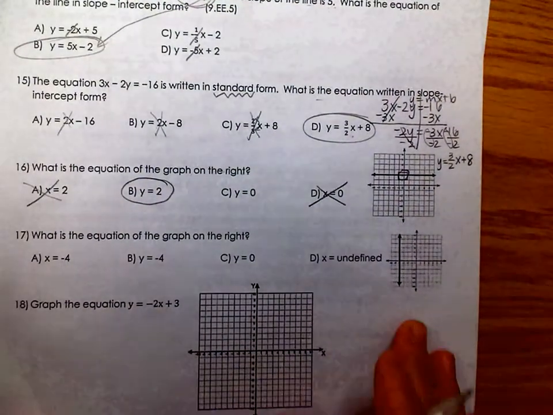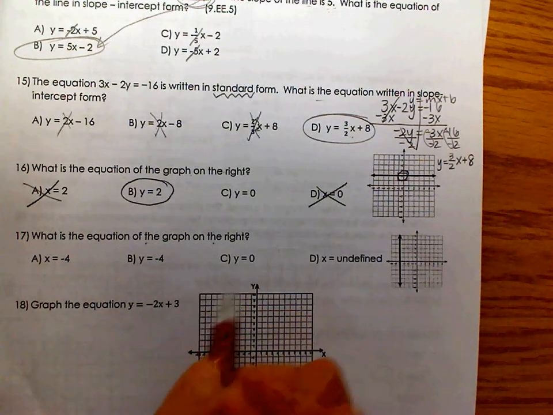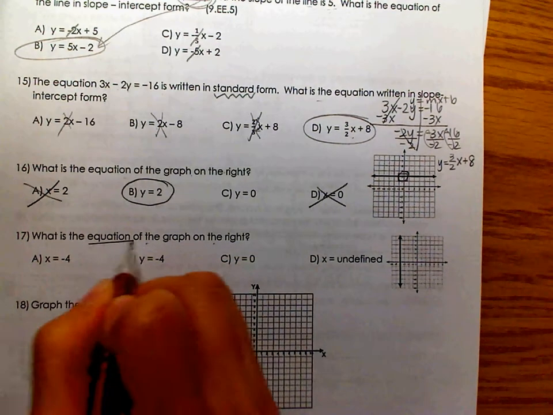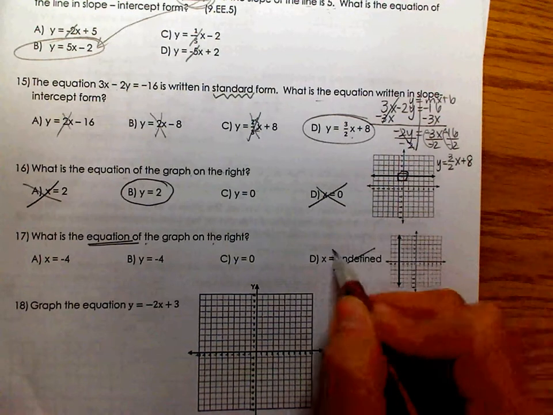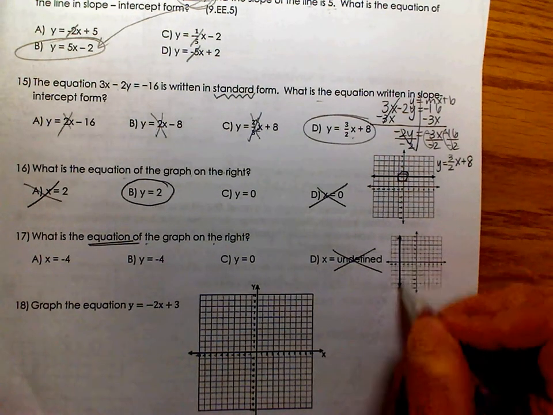Number 17. What is the equation of the graph on the right? Since we're looking for an equation, it's not about the slope. It's about what the equation of this line is.